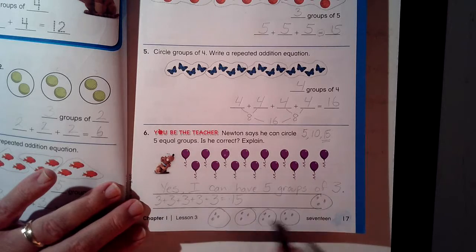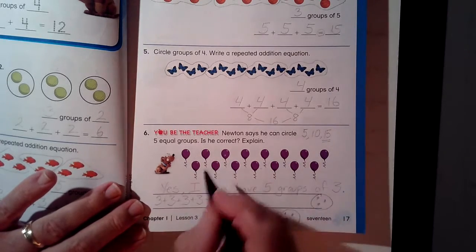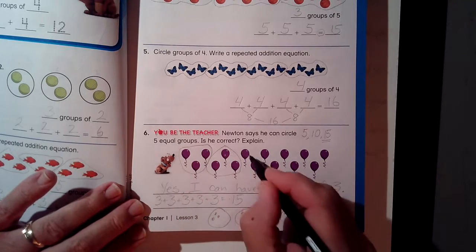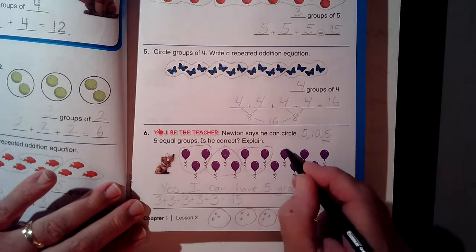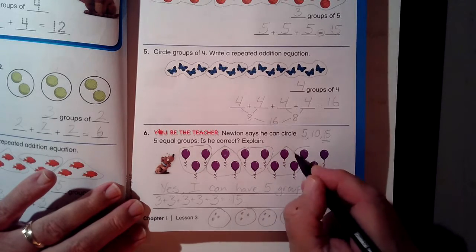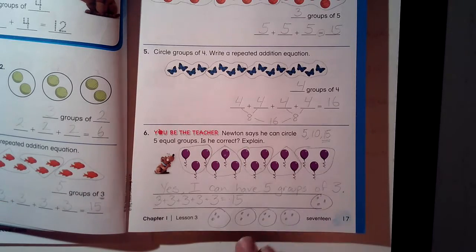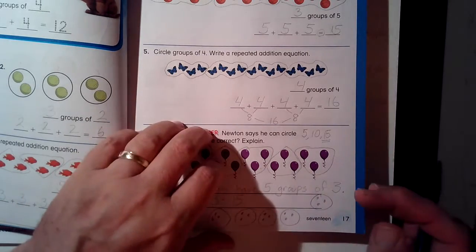And now that I did it like this, I can circle groups of 3 up here just to show 1, 2, 3, 4, 5. Okay, boys and girls, pictures help me a lot.